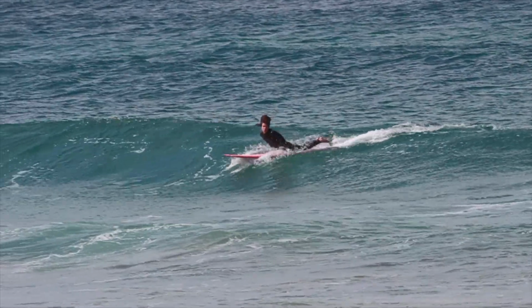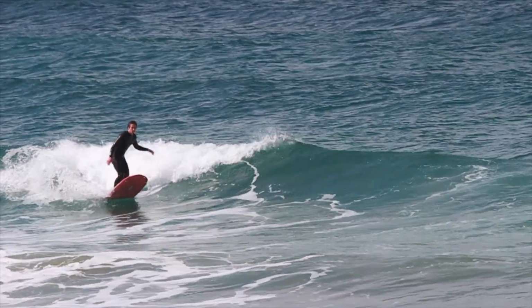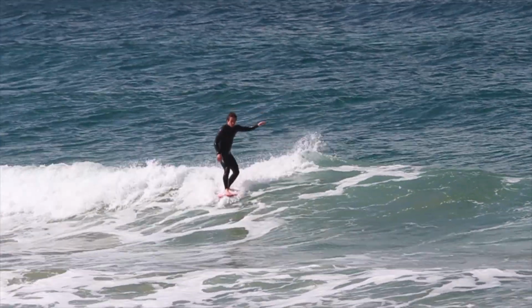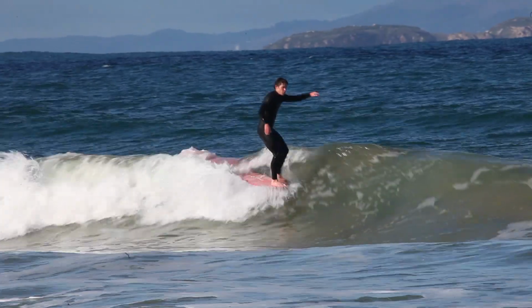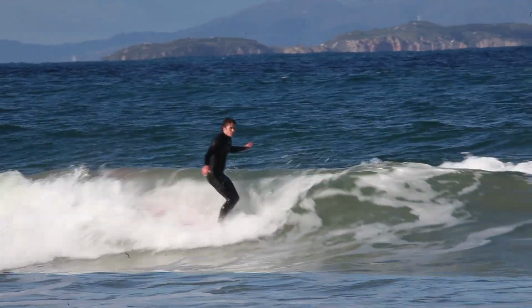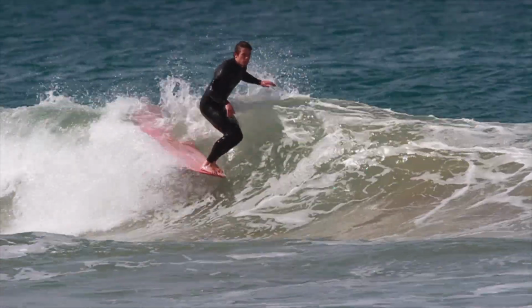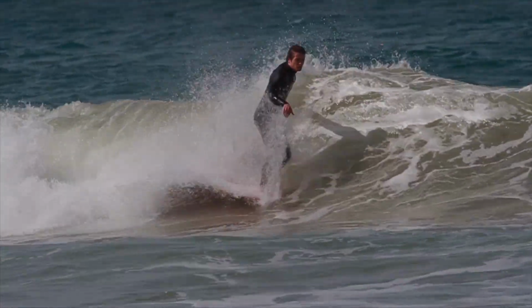So today for tip time, we're going to get into one of the most valuable cross-stepping tips I could give. How many steps you should take and why. This came from a brilliant question asked from our viewer Emily Surfs, who asked for any tips on how many steps one should take when heading to the nose. This is tip time, now let's get into it.